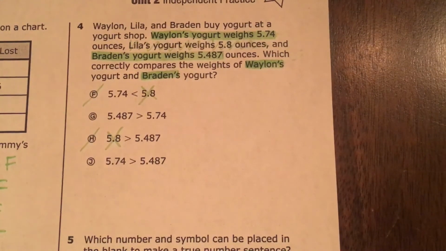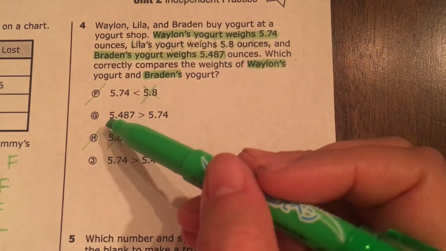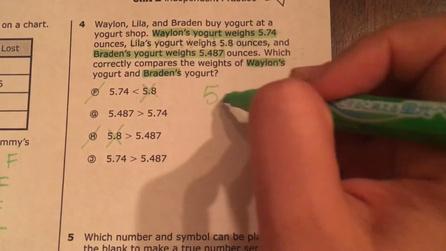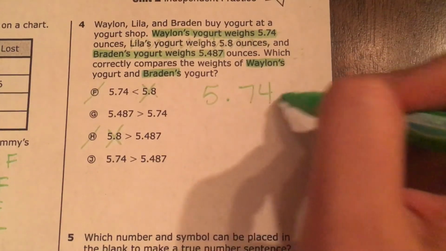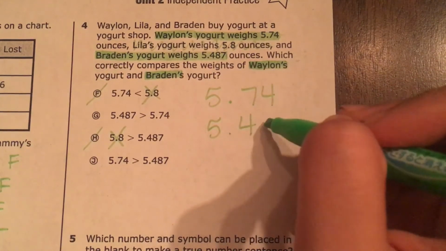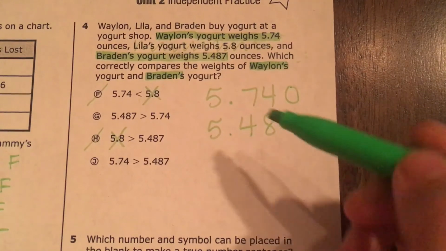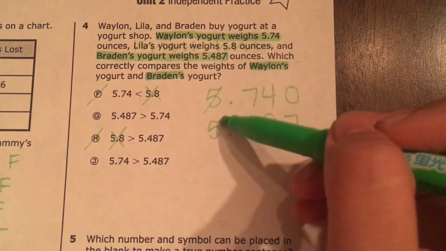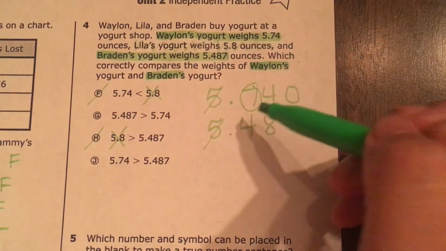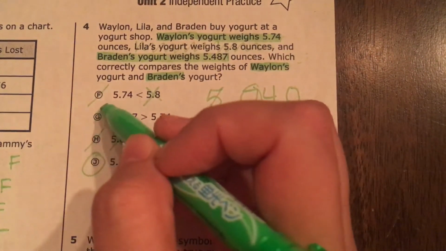All right, so now we're going to look at letter G. Or you know what, let's write it here. 5.74, 5.487, add a 0. Okay, so these are the same. This is greater. So the correct answer is J.